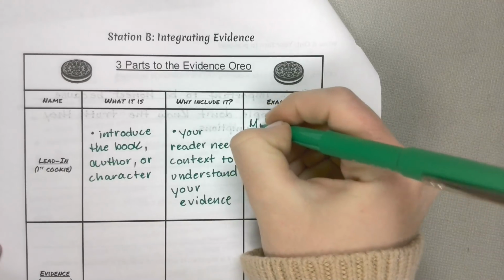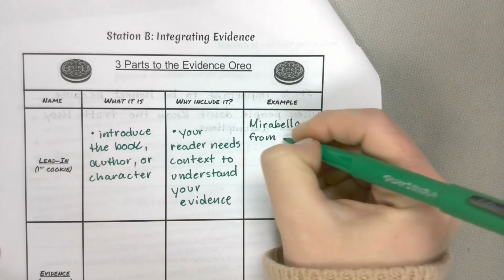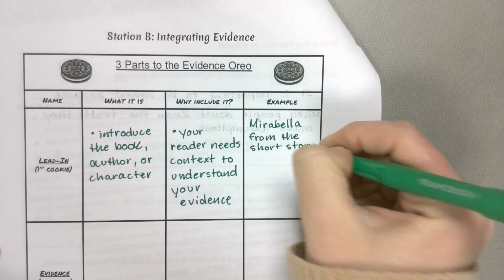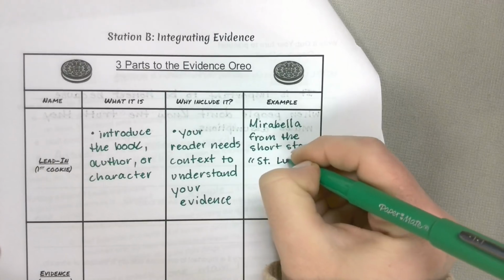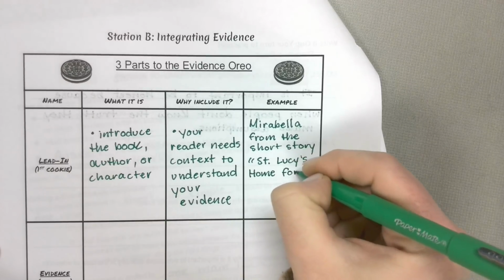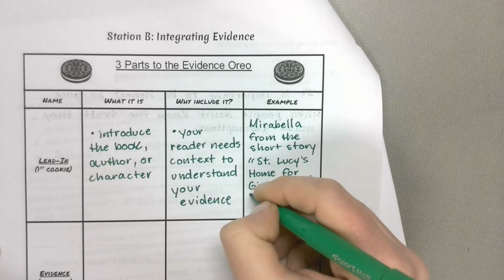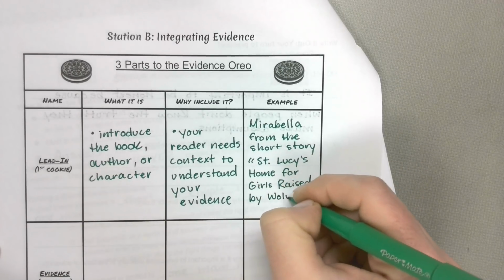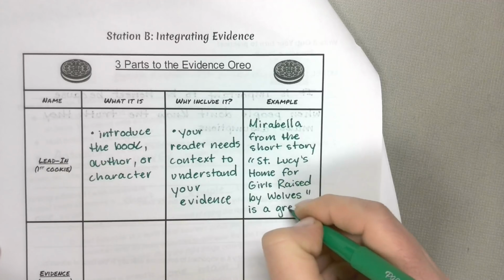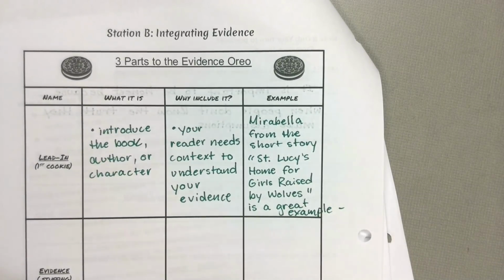So we can say Mirabella from the short story St. Lucy's Home for Girls Raised by Wolves is a great example, and then you would go on to list your example.